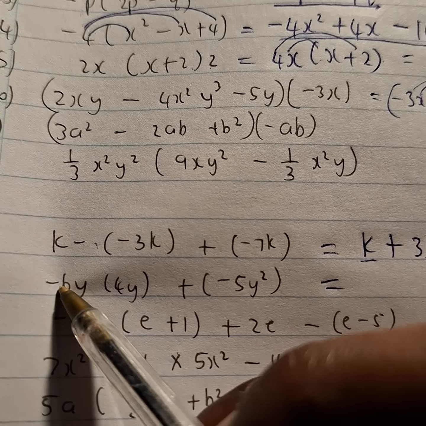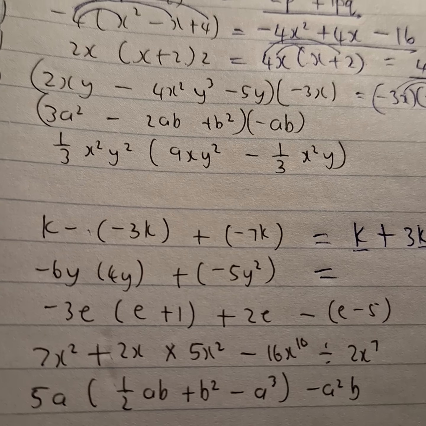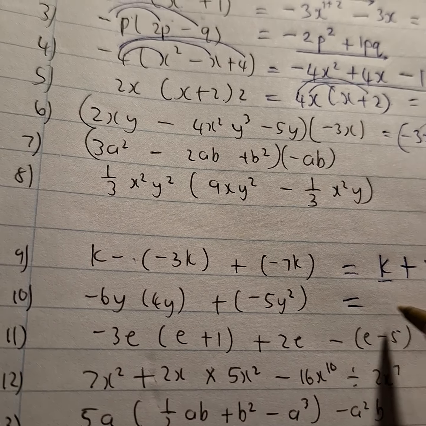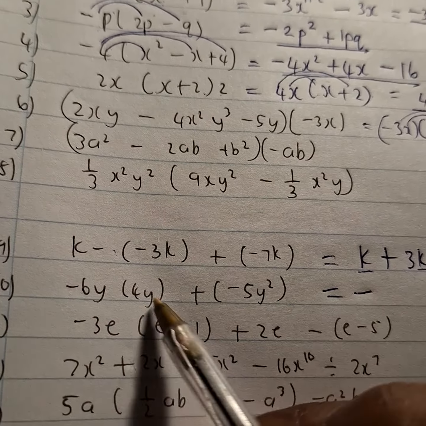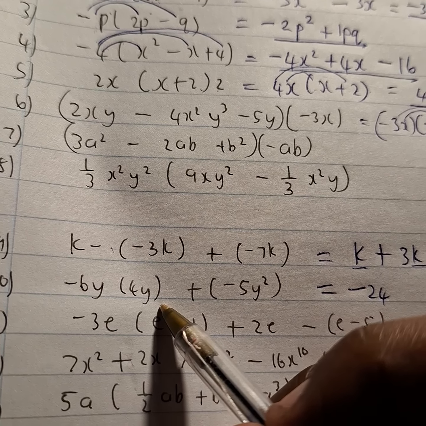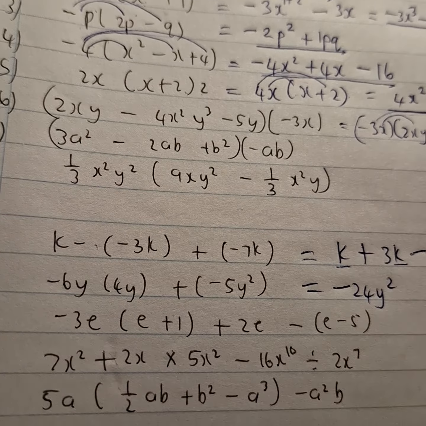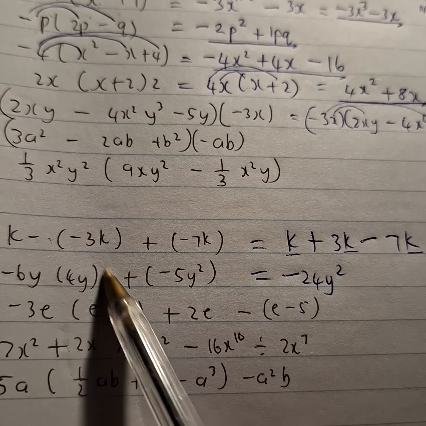What's negative 6y times 4y? Negative times a positive, remember SNL when we multiply: negative times a positive is a negative. 6 times 4 is 24. The number is complete. The letter y times y is y to the power 1 plus 1, which is y squared. We are done with this term.